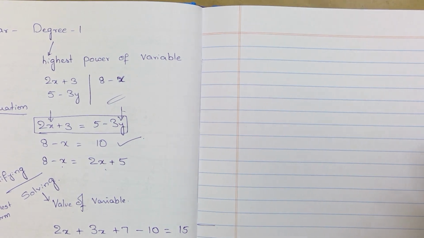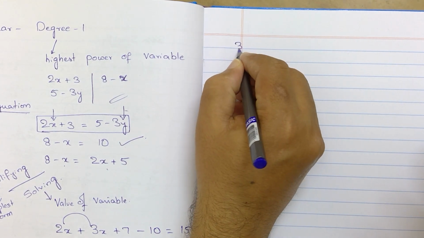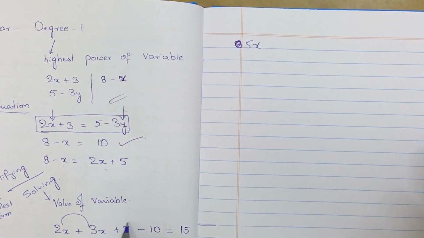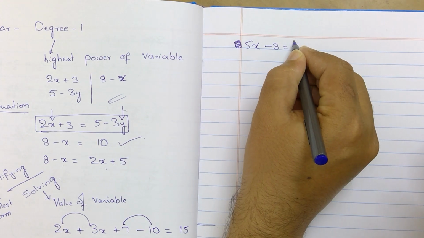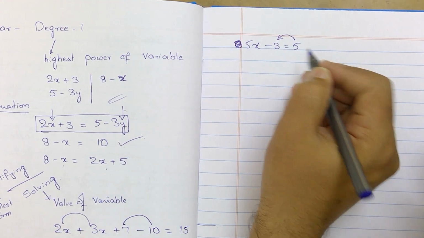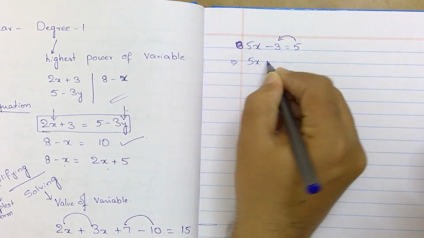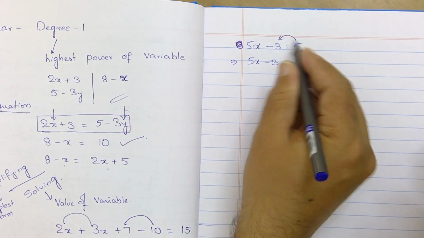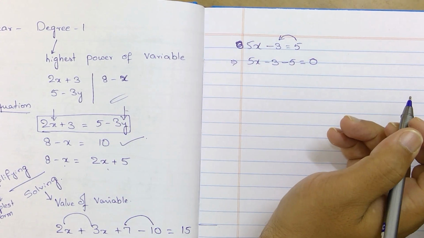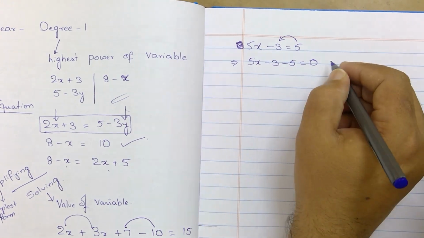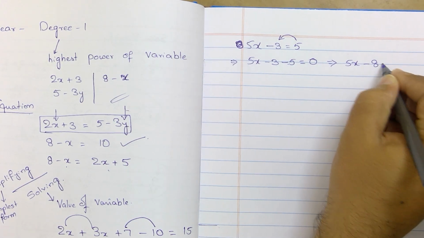What are the like terms here? 2x plus 3x is 5x, and 7 minus 10 is minus 3, is equal to 15. Then transpose the constant on the right hand side to the left hand side: 5x minus 3, and here you have positive 15, which when transposed becomes minus 15, is equal to 0. So the same thing can be written as 5x minus 18 is equal to 0.